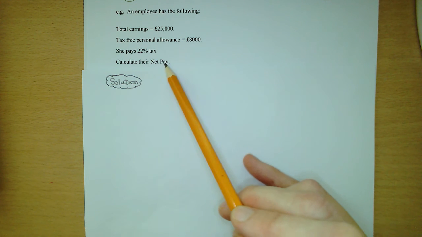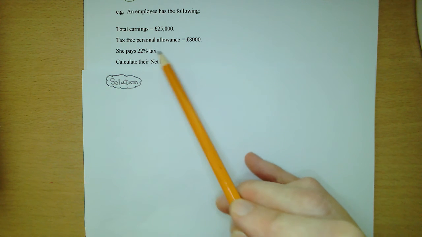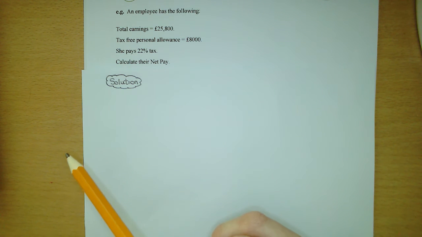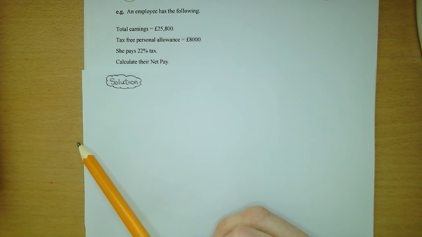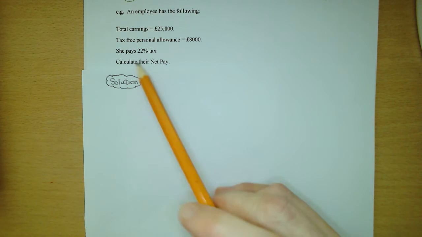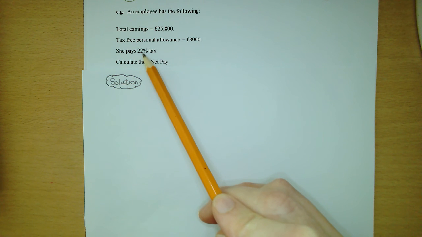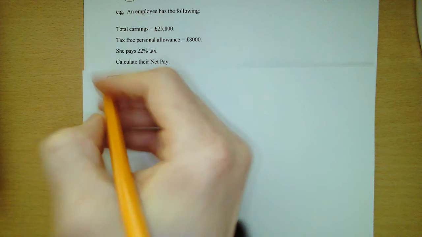Calculate her net pay. Net pay is the amount of money you're left with after you have paid your tax to the government. So how do we start? Well, you need to work out the amount of money that you pay tax on, and that is called your taxable income.